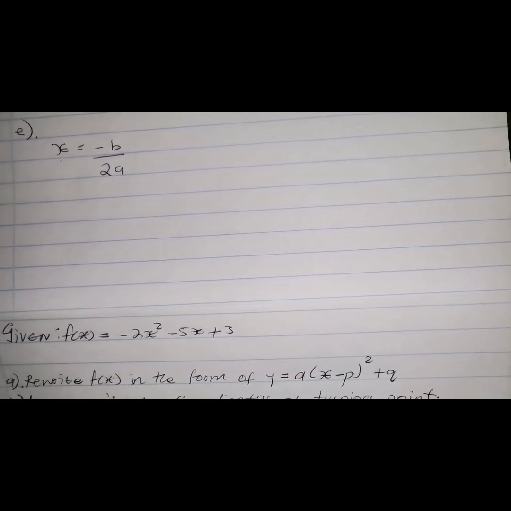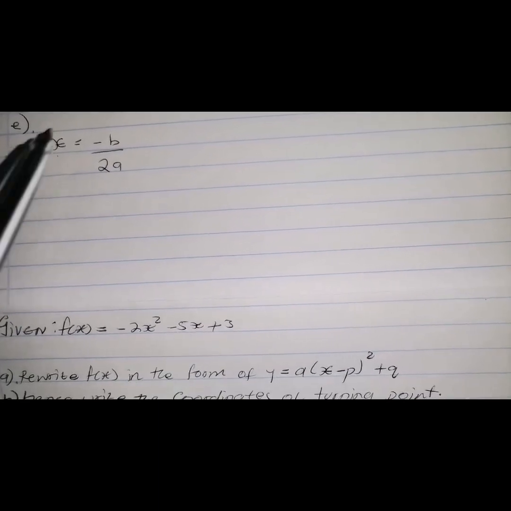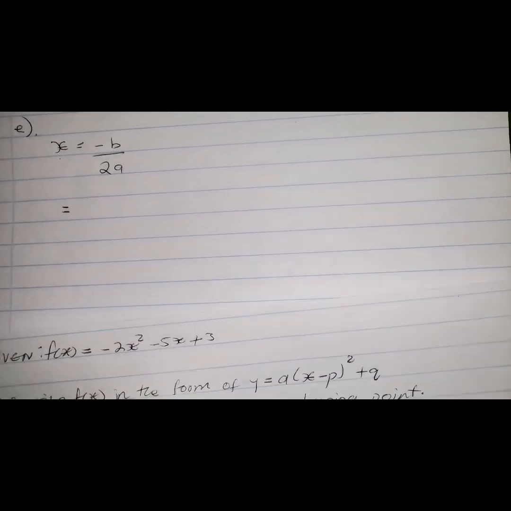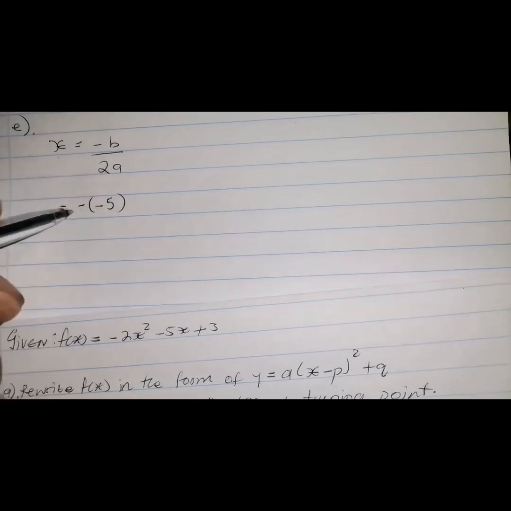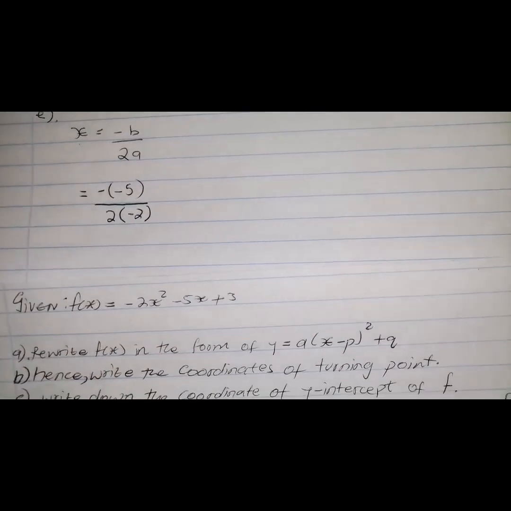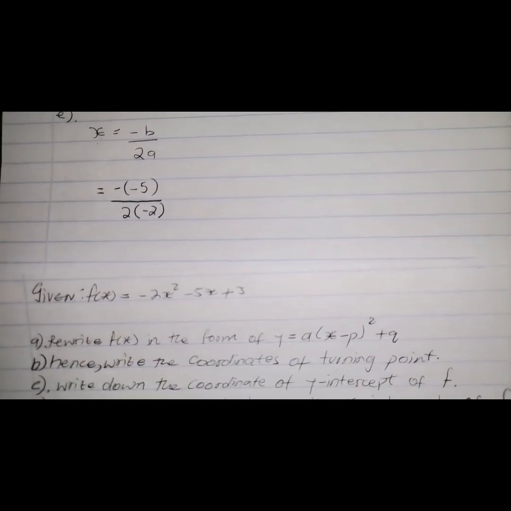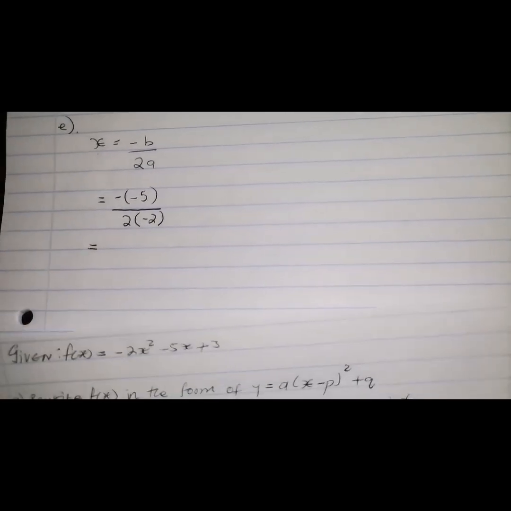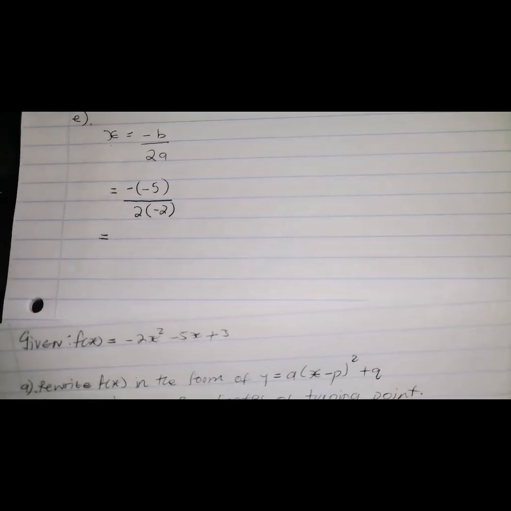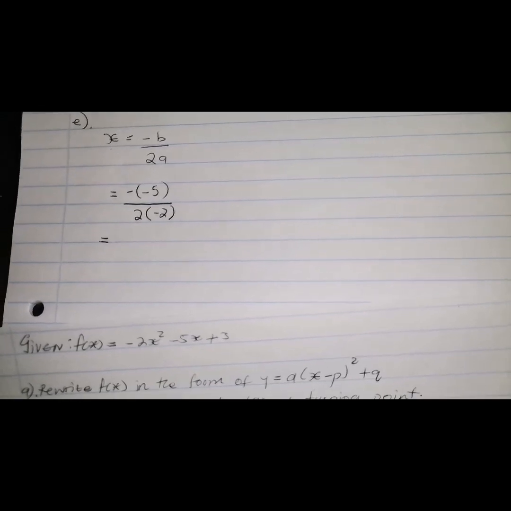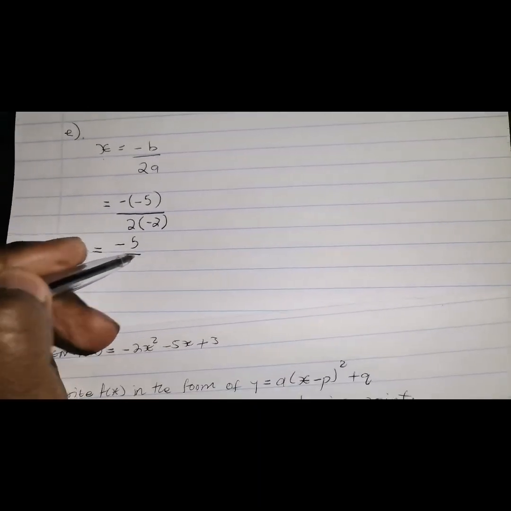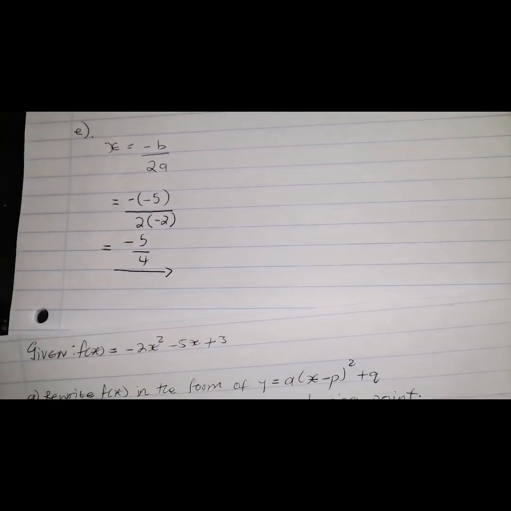So what's the value of B? It is negative 5, so we're going to put negative 5 here, over 2 times A. The value of A is negative 2. So we have negative of negative 5, over 2 times negative 2. It's going to be 5 because it's the negative of negative 5. That is equal to 5 divided by negative 4, which gives us negative 5 over 4.